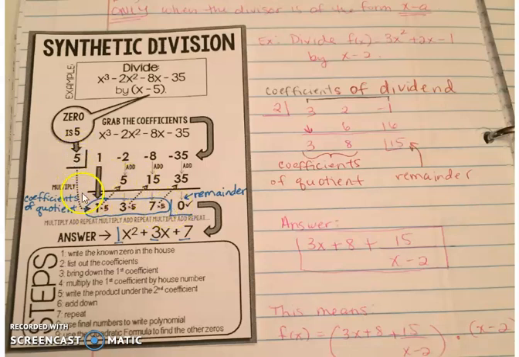So for example, 5 times 1 would be multiplied, and then it would go under the next coefficient, in this case negative 2. You're going to add those two together and you'll get 3. We'll multiply by 5 again. 3 times 5 is 15 and goes underneath the negative 8. Then we add negative 8 plus 15 to get 7. And one last time we multiply 5 by 7 to get 35. When you add negative 35 with 35, you get a remainder of 0.